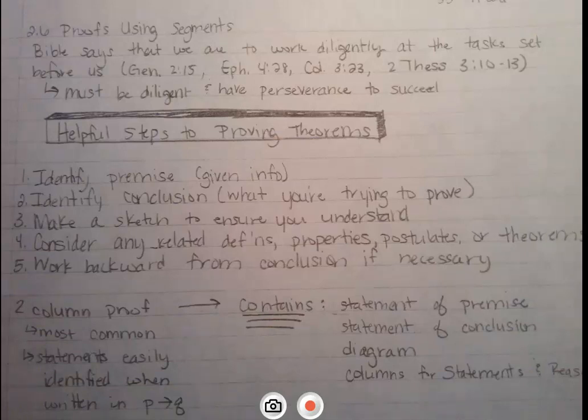Okay, so 2.6, proofs using segments. We're doing a lot of proof stuff today. That's pretty much all you're going to have to write down today is the proofs.